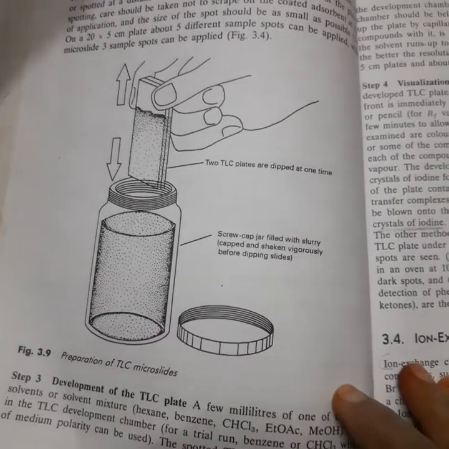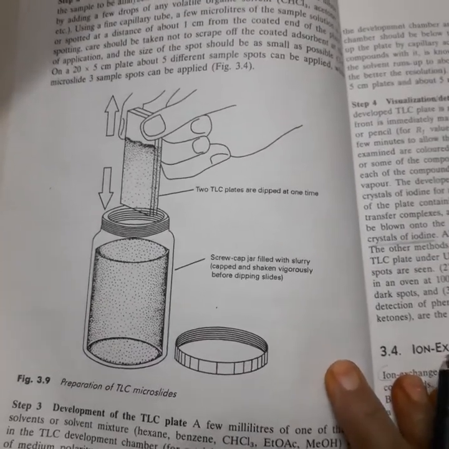In the next class, I am going to discuss paper chromatography.